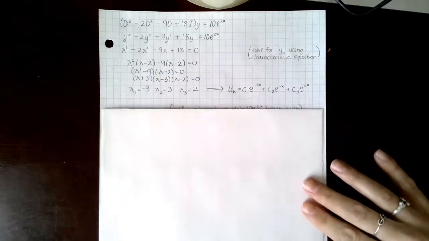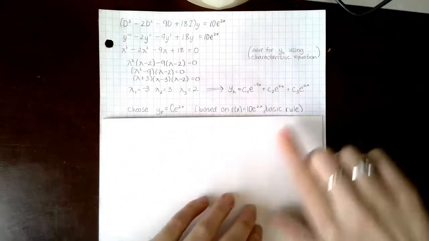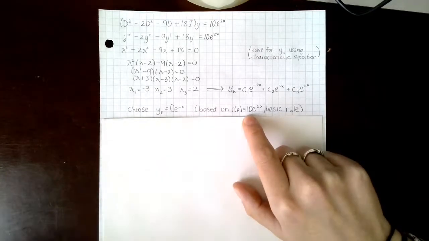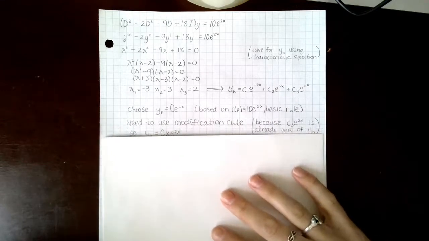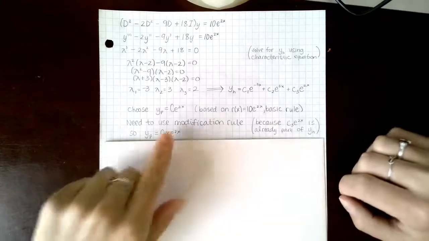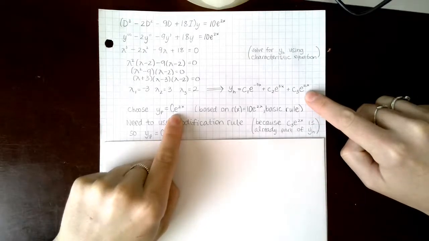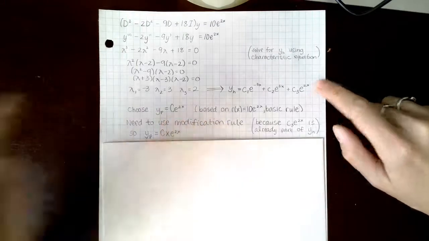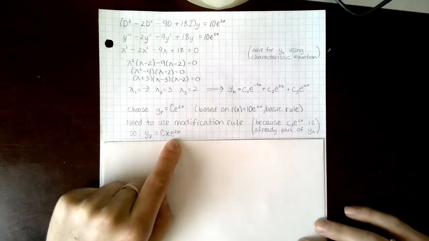The second part that we're going to do is to choose y sub p. We're going to use our basic rule, and so we're going to use that table and find out that since r of x is 10e to the 2x, we can choose y sub p to be similar, c e to the 2x. However, we do have to use the modification rule because we already noticed that we have a solution c e to the 2x in the form of c3 e to the 2x right up here as part of y sub h. So since this solution already exists in part of this solution, we need to use our modification rule. So we actually choose y sub p to be c x e to the 2x.